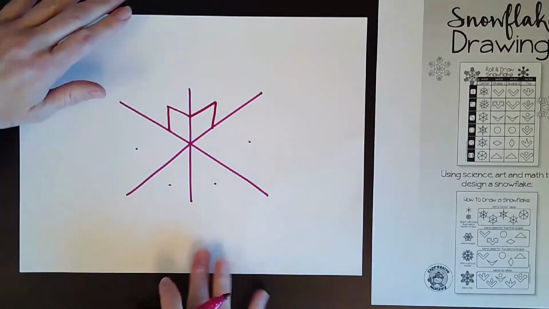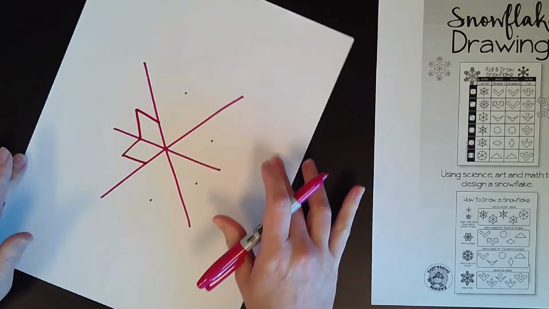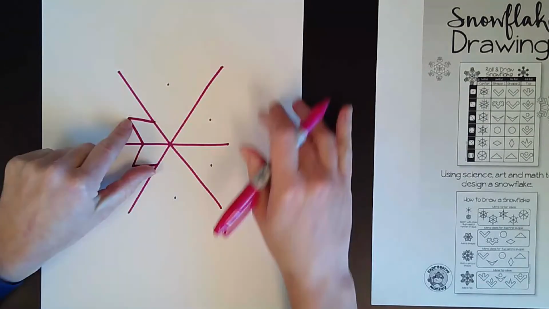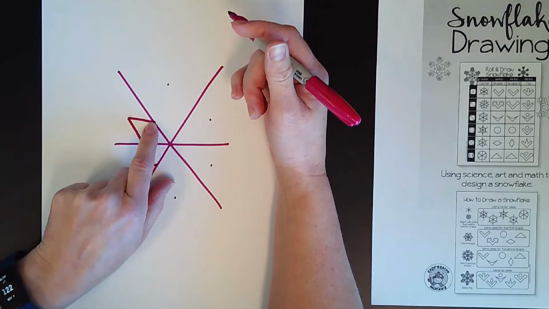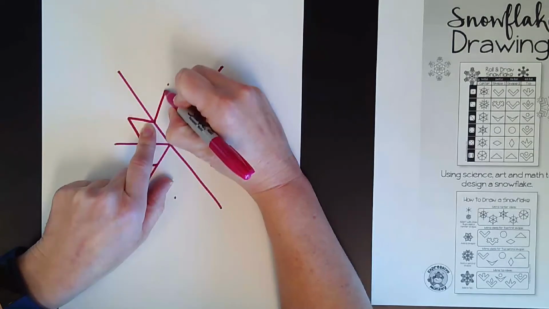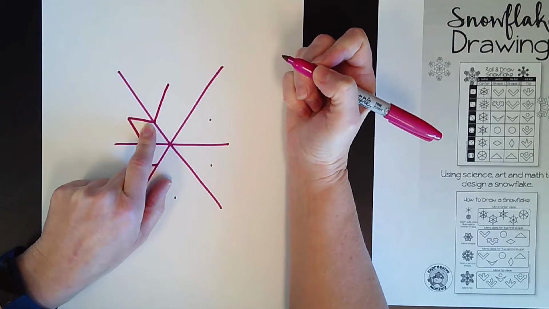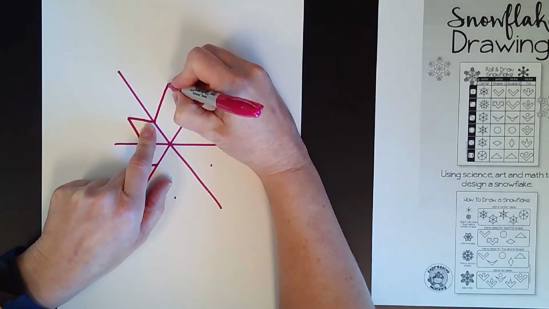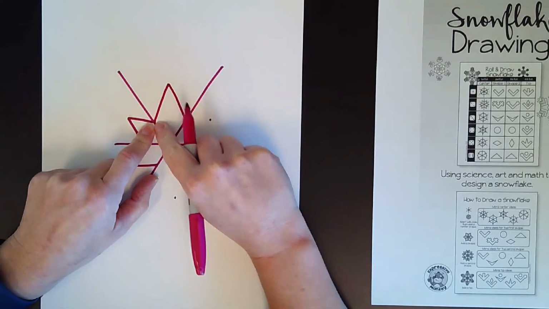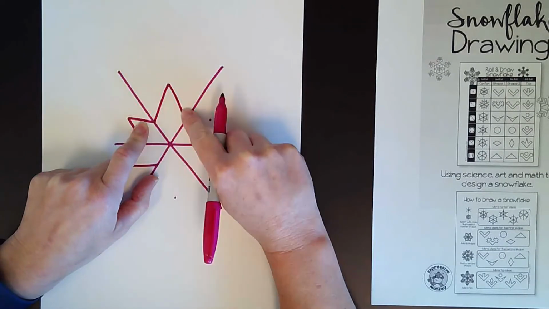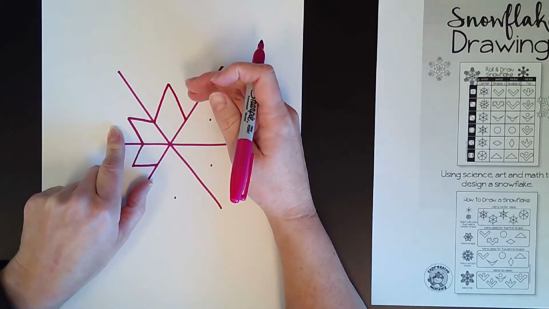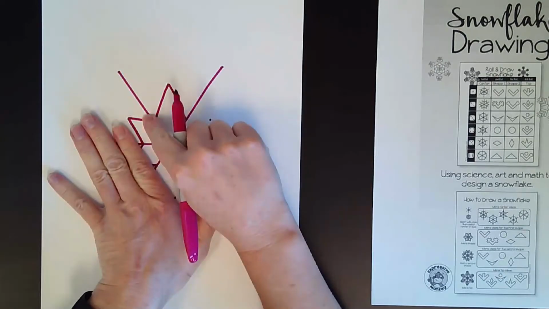Okay, so now what I'm going to do is twist my paper, so now my diamonds are off here to the side. So I'm going to start here at the end of this upside down V and draw up to my dot. And then I draw back down to the other side. Upside down V. And then I've got the diamond or rhombus shape. And again, can you see how it looks like a capital letter M here?